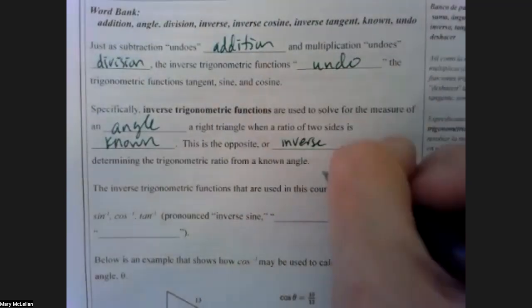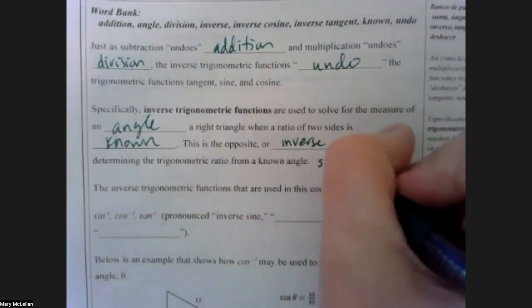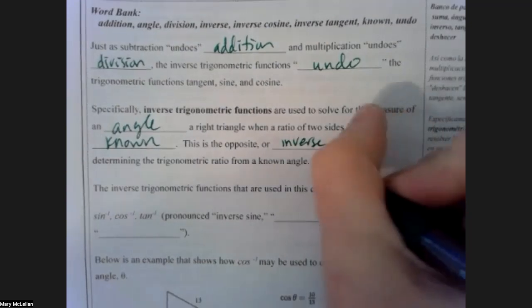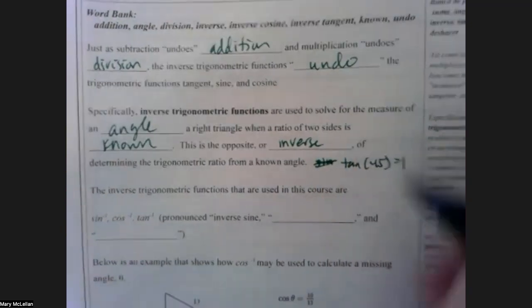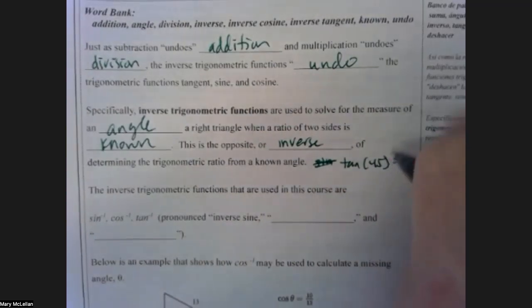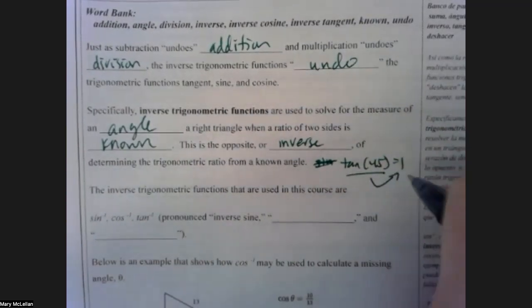So for example, I know that tan of 45 equals 1. The inverse, this tan of 45 takes me to 1.